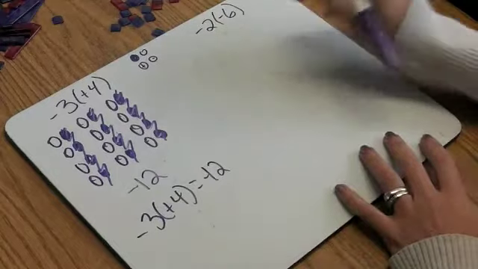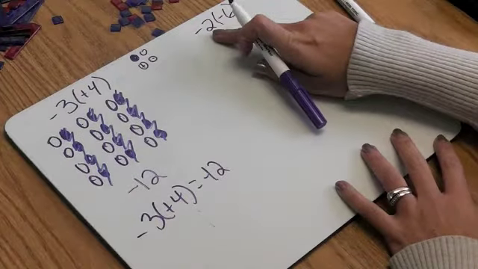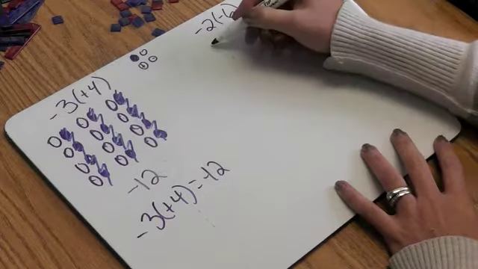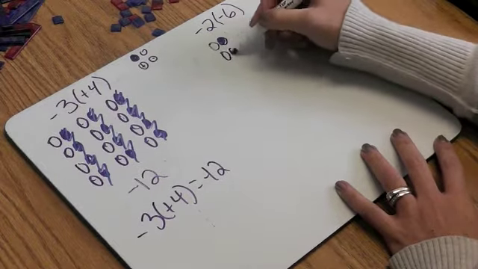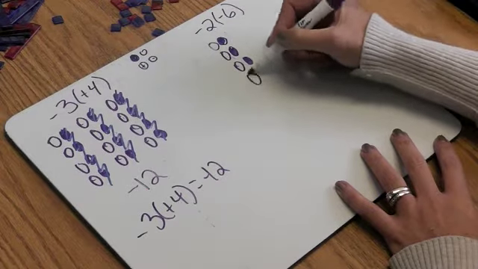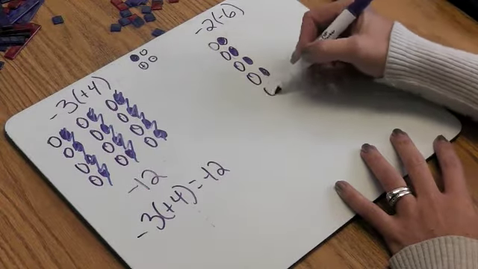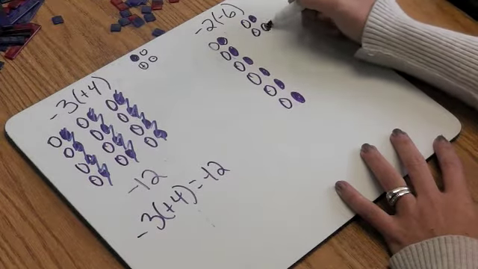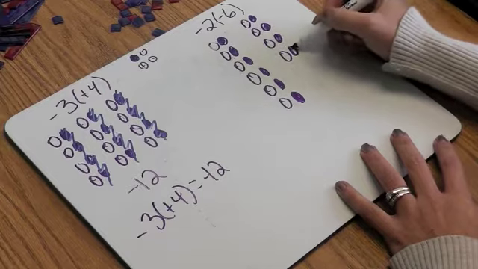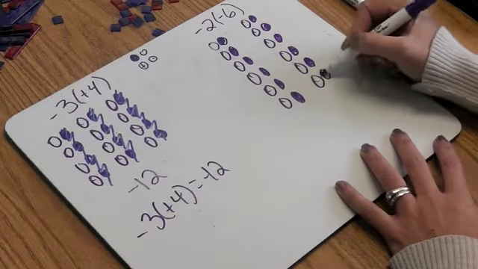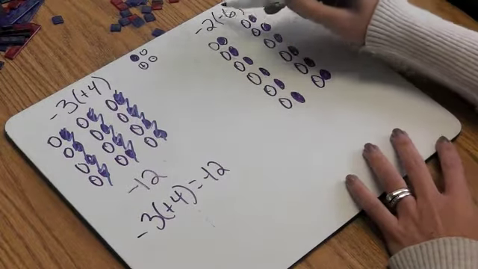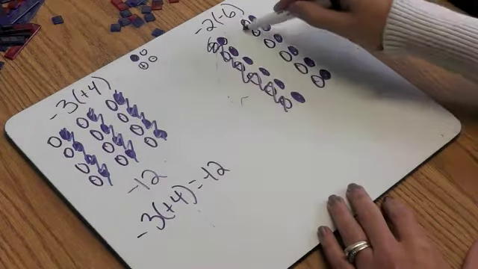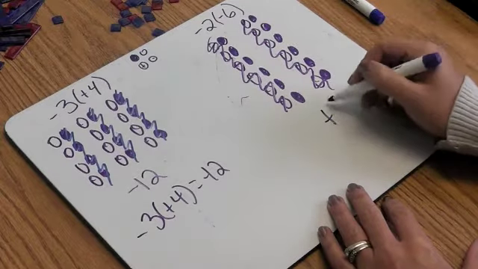Okay, a negative and a negative, same idea. I want to take away 2 groups of -6. So I need 2 groups of 6 zeros to work with. 1, 2, 3, 4, 5, 6. And I'm taking away 2 groups of -6. Oops, Christmas. And I'm left with 12 positives.